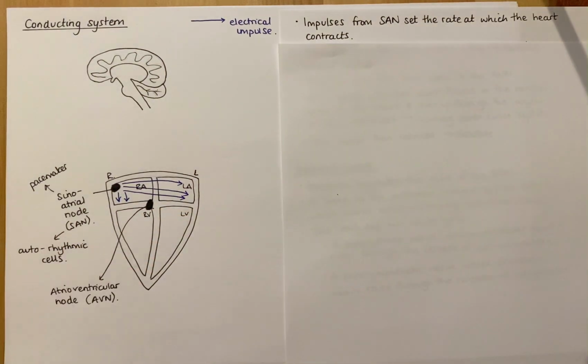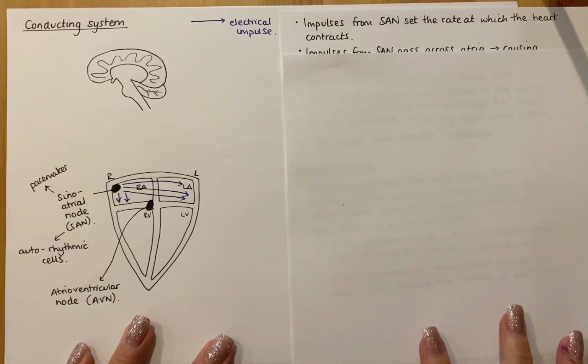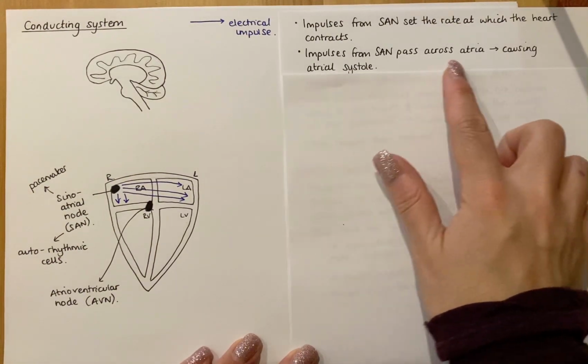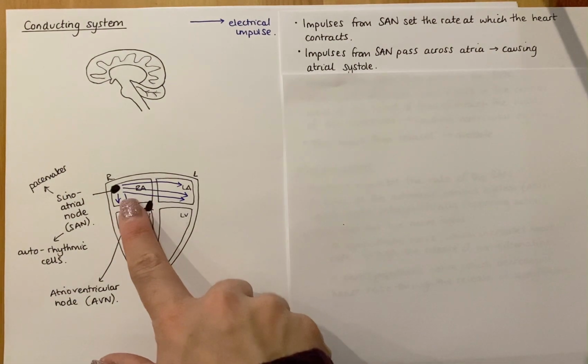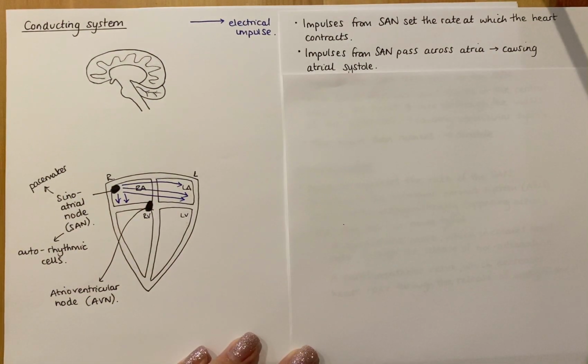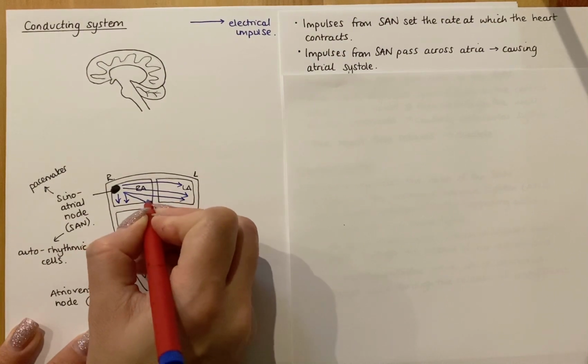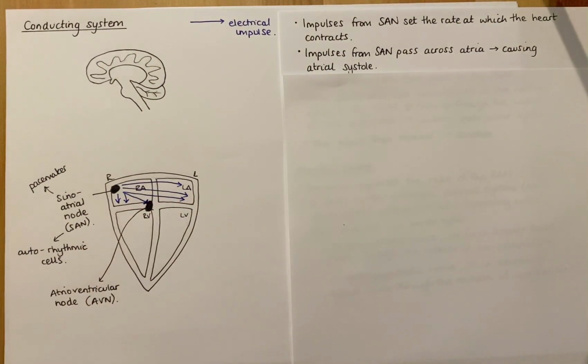Now when a muscle has electrical impulses passing over it, what happens is the muscle contracts. Okay, so that's what I've just shown here. So impulses from the SAN will pass across those atria, right here, and that will cause atrial systole. So basically what that means is the atria contract, like we talked about, and then those AV valves open to allow the blood to go from the atria into the ventricles. Now then what happens is these impulses also then pass to your AVN, which is the next node.